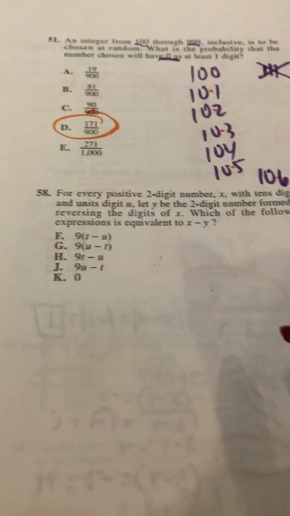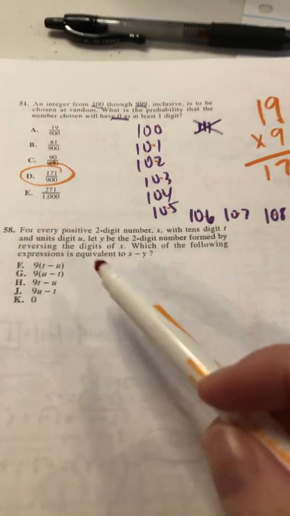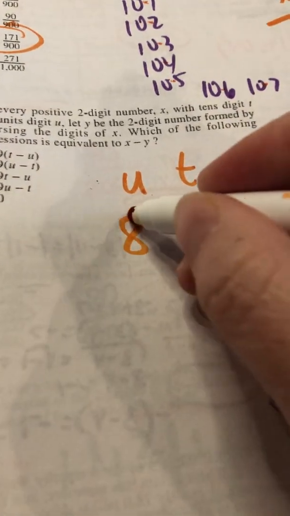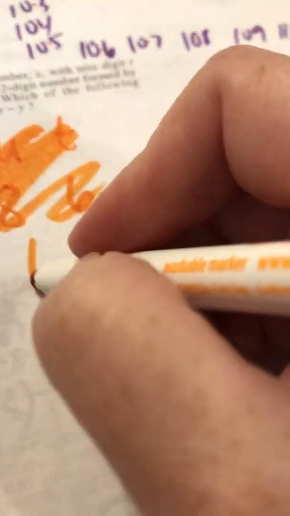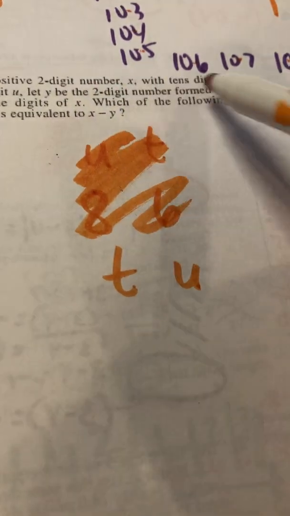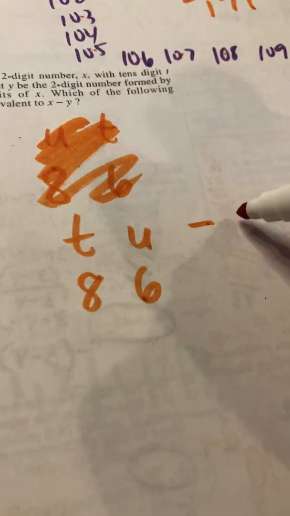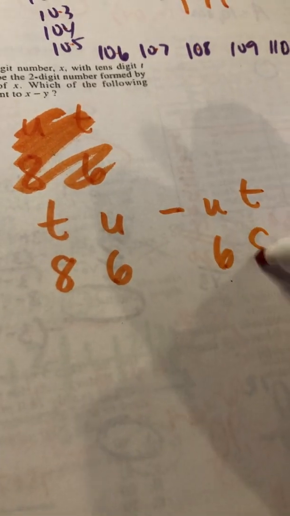All right, here's 58. We just talked about how to do this one on our last problem, where we have to pick. So Samantha, pick another number. Something, any number between 1 and 9. 8. And pick another one. 6. Okay, so she used, oh, shoot. It's TU if you look at first. The first one is tens and units, and so that's 8 and 6. And so we're going to subtract UT, which would be the reverse.